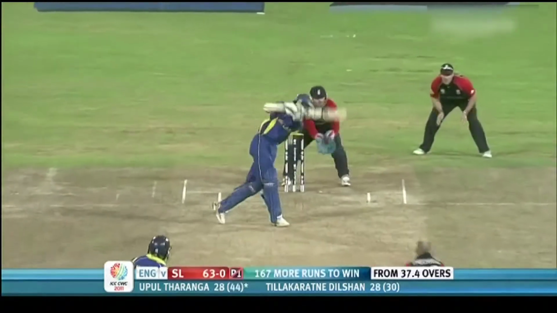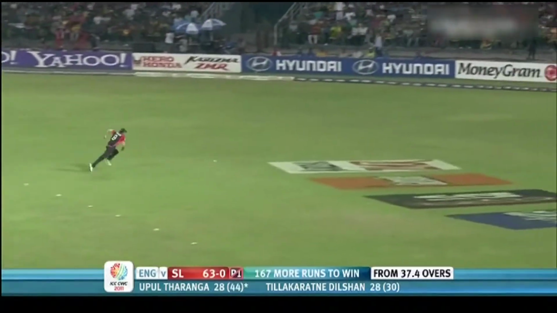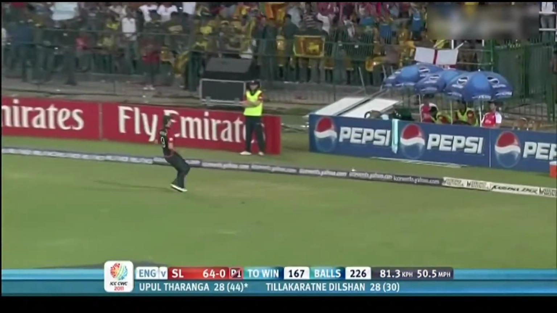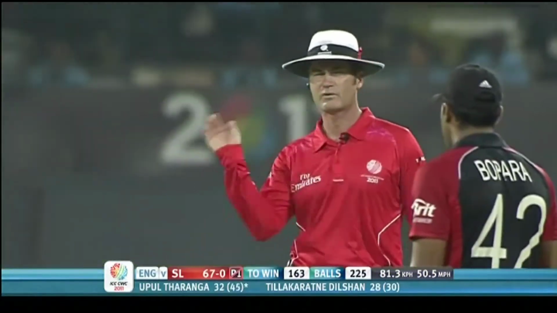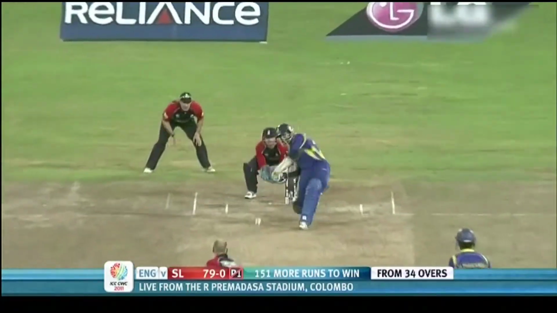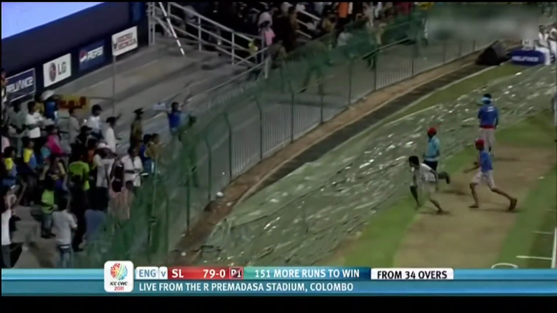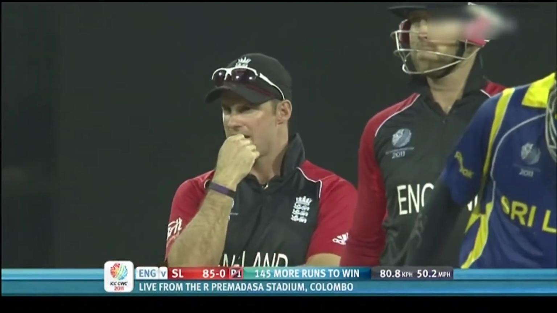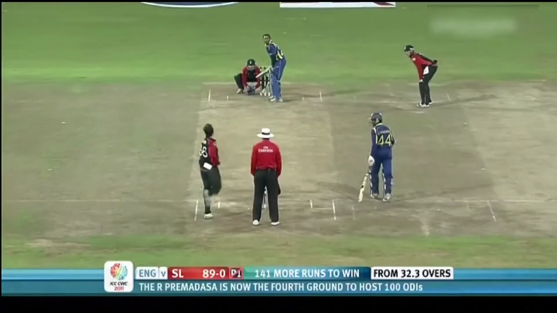Oh, a bit of bounce. Oh, good use of the feet. That's a beautiful shot. Played away down to the boundary. Lovely drive. Brilliant use of the feet from the Sri Lankan batsman. Towards the boundary.